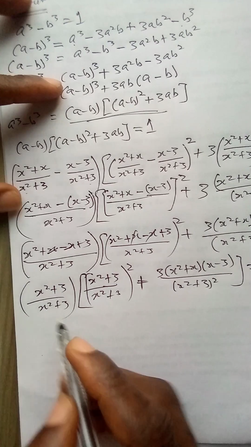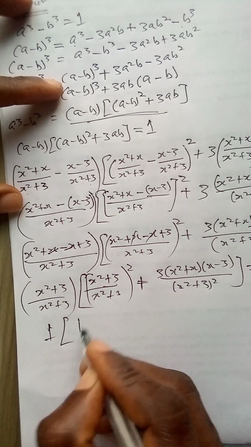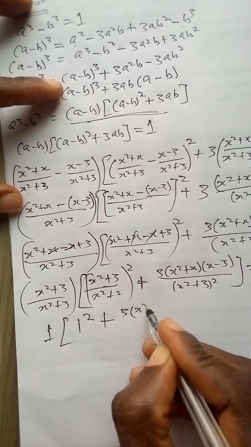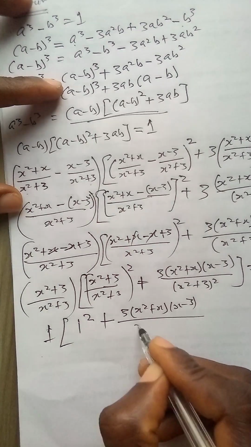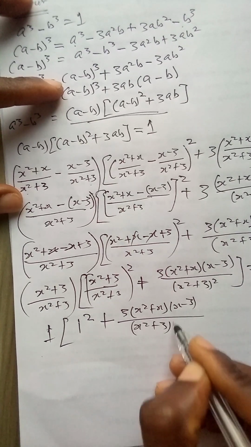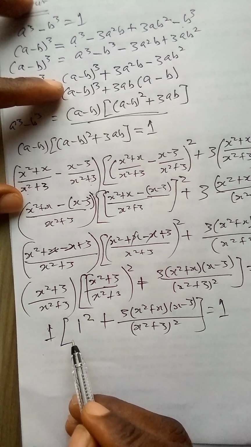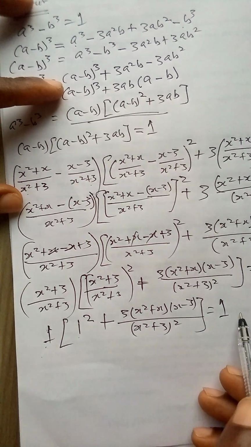This divided by this will give us 1. I have 1 here. And this is 1 squared plus 3 times (x squared plus x)(x minus 3) all over (x squared plus 3) all squared is equal to 1. 1 squared is 1. 1 times 1 is 1. Then 1 minus 1 is 0.